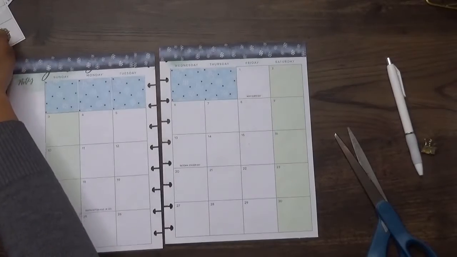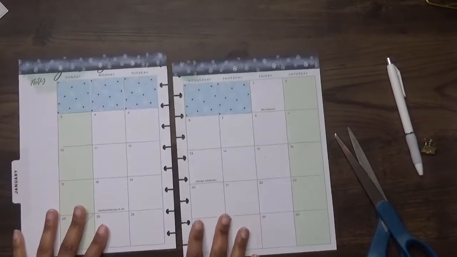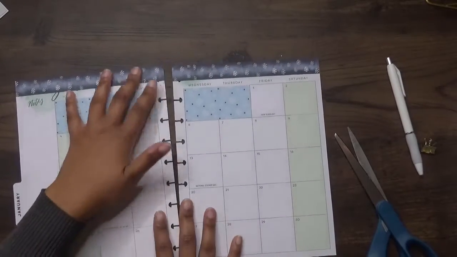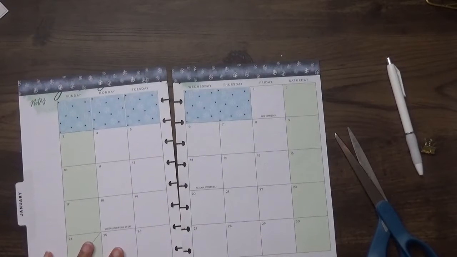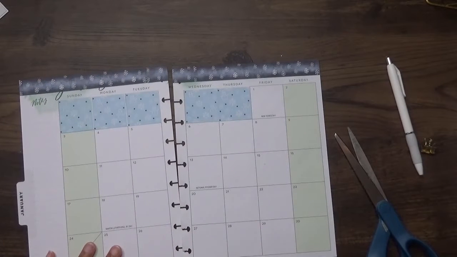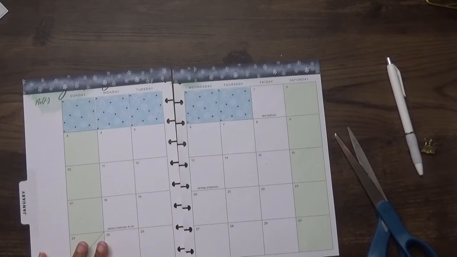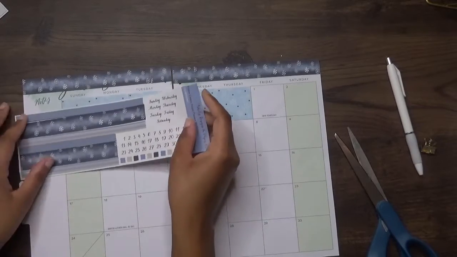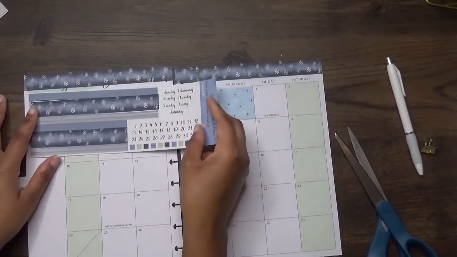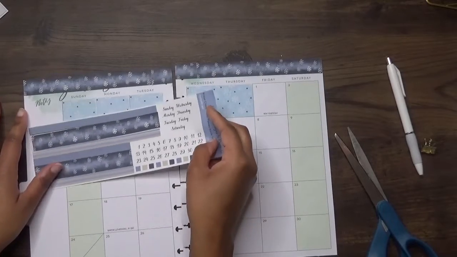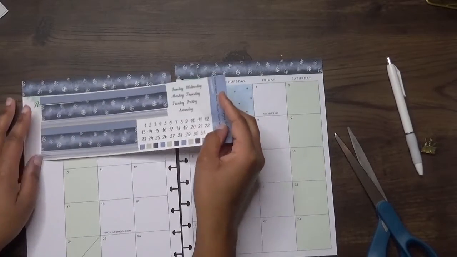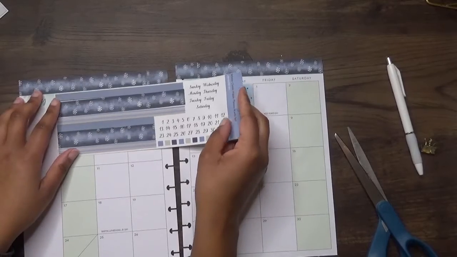And I like that. That's much better than seeing all of that green there. And now I have another kit here that I can use in addition to that. So let me see, to cover up like this here.